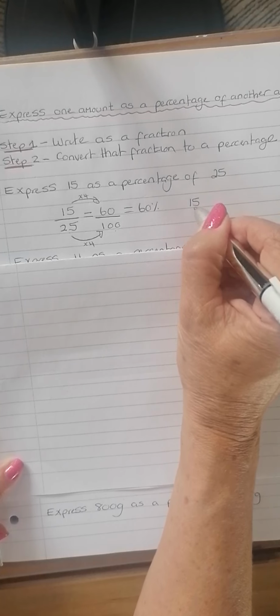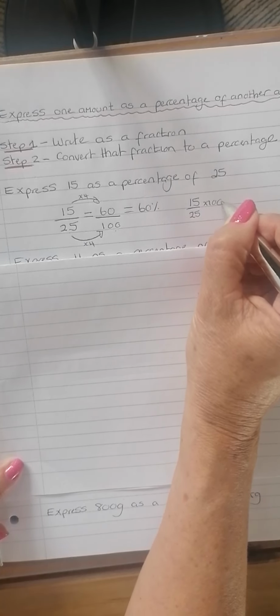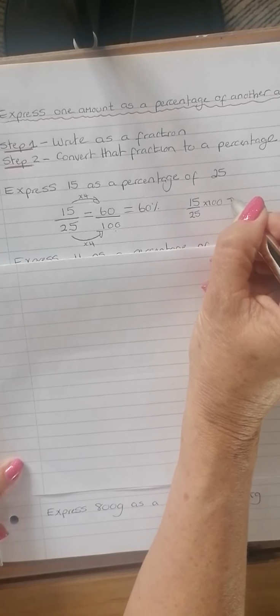That is the non-calculator method. In a calculator paper, all you'd need to do is say, there's my fraction, and just multiply it by 100 and let the calculator do all the work for you. And that's what your answer would look like. So just the same answer, it's just non-calculator method, calculator method.